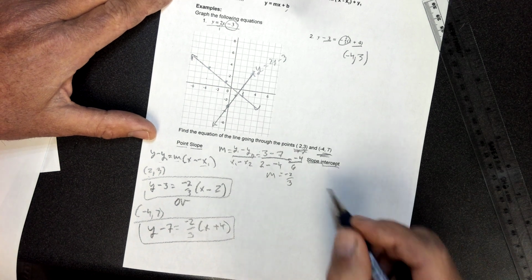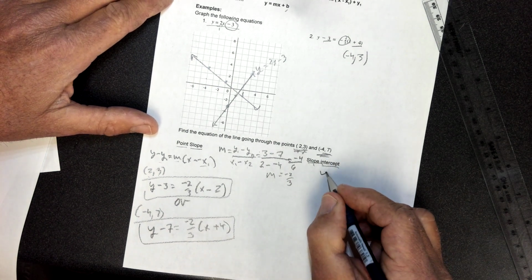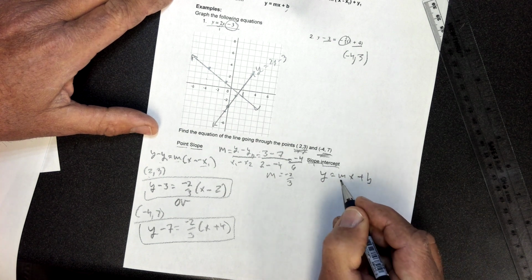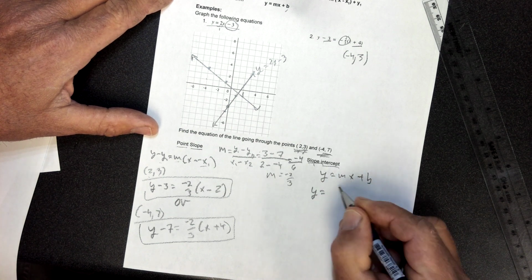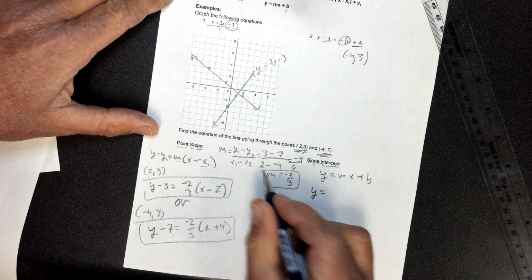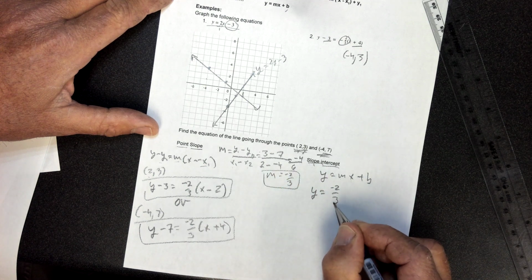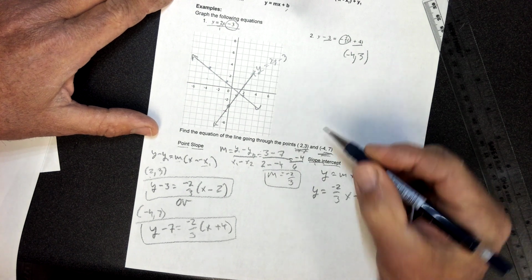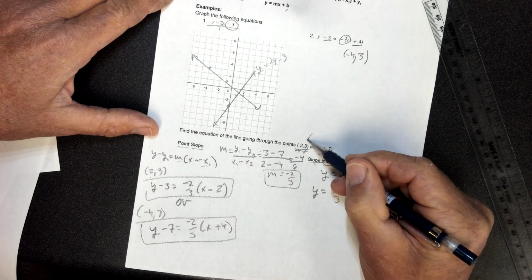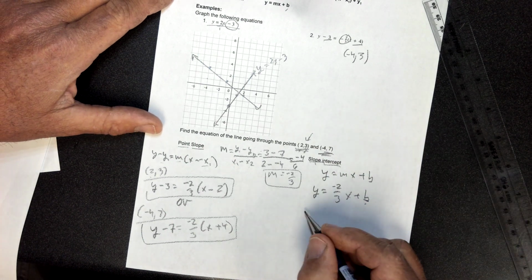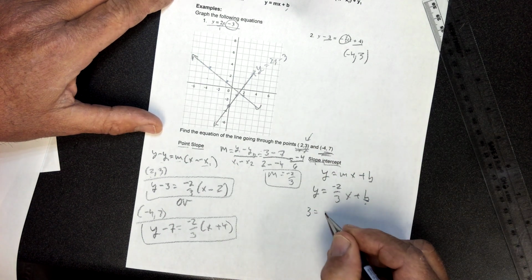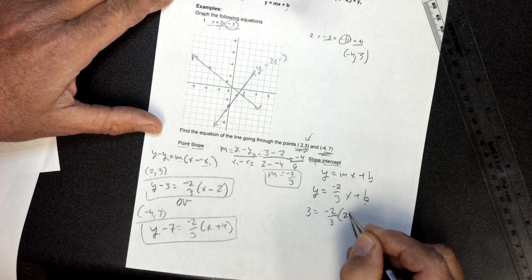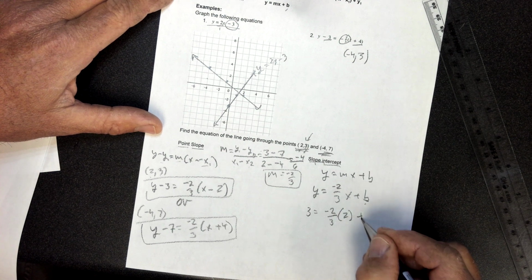Okay. Or I could write it in slope-intercept form, which is y equals mx plus b. Now, my m, I can plug in my slope because that's the same for all of them, -2/3 x plus b. Now I need to solve for this, and I do that by plugging in one of these points. I'm going to use this one just because it's got no negatives or anything. I'm going to say 3 equals -2 times 3 times 2 plus b.